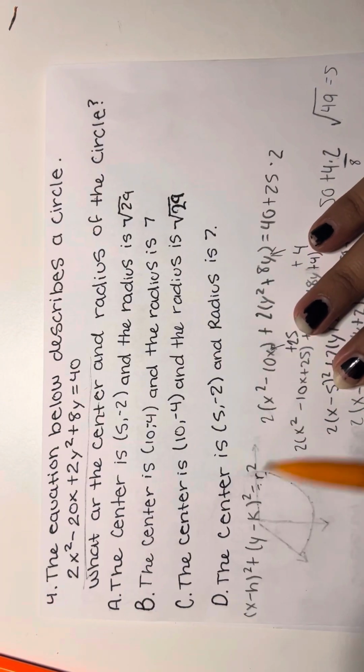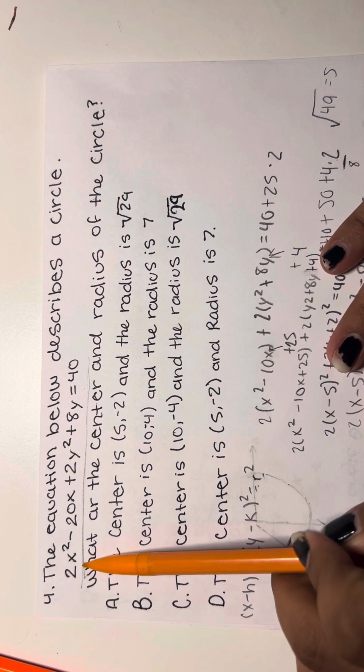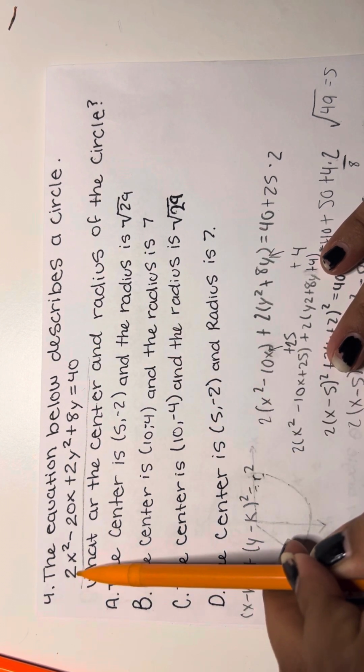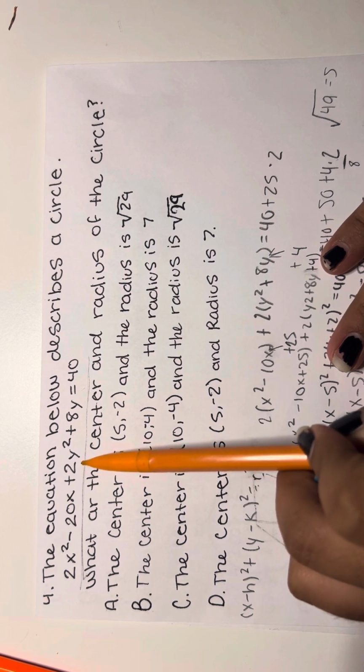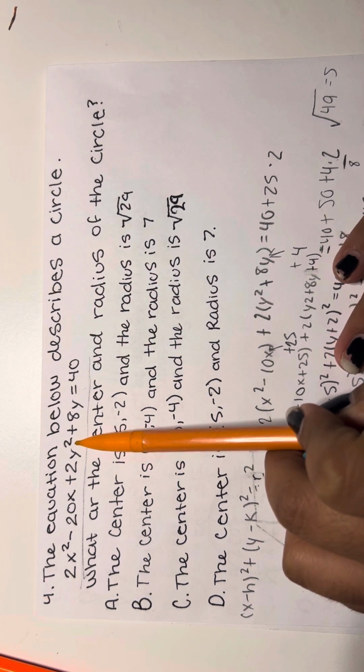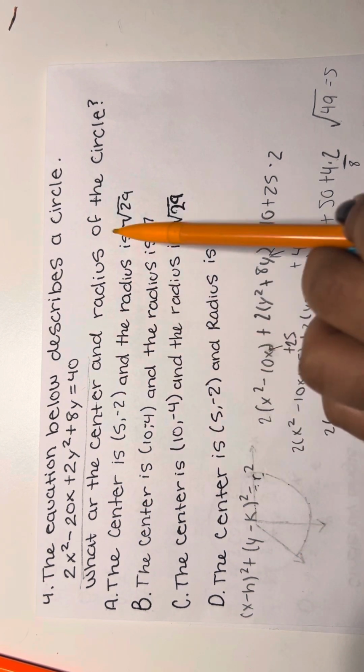Now, to question 4. The equation below describes a circle. Here's our equation: 2x squared minus 20x plus 2y squared plus 8y equaling 40. What are the center and radius of the circle?